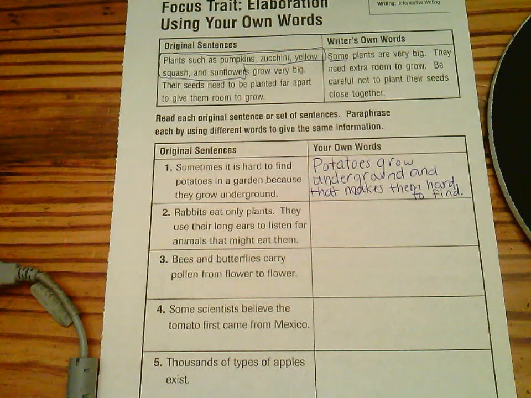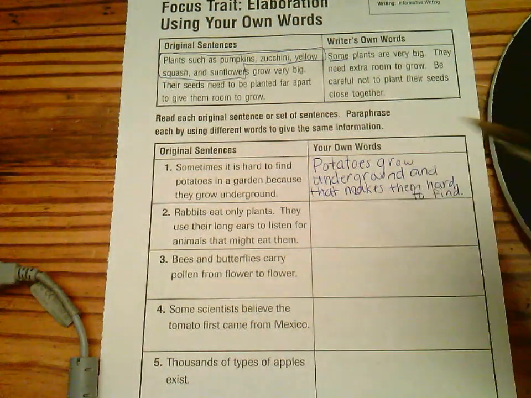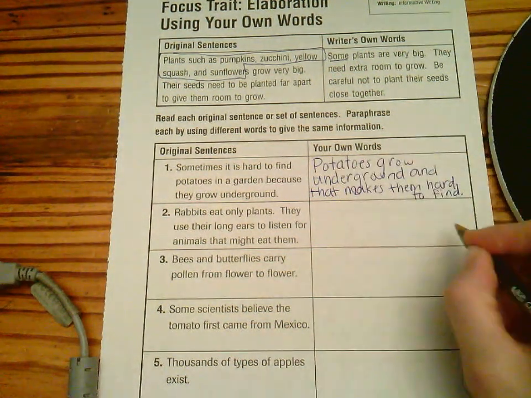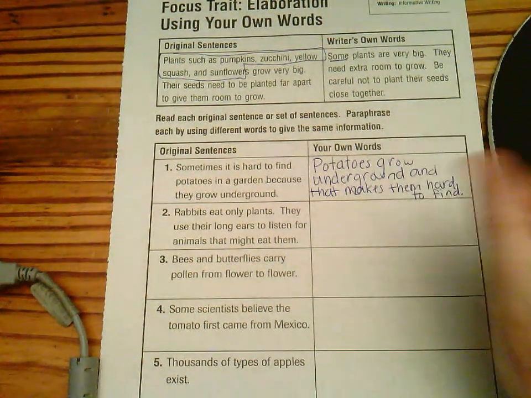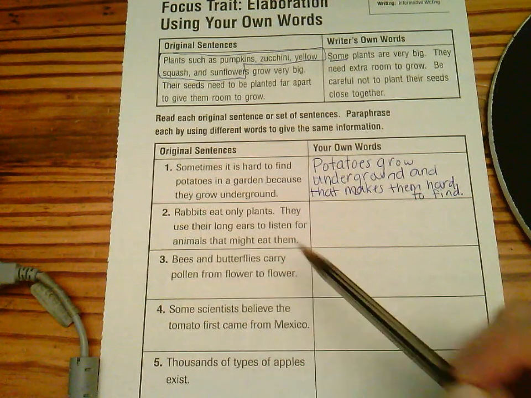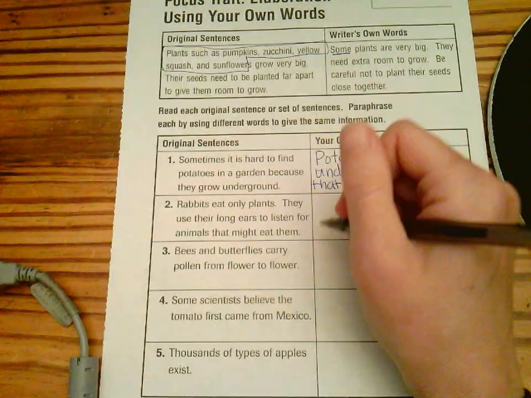All right, number 2. Rabbits eat only plants. They use their long ears to listen for animals that might eat them. Oh, that's a defense that God gave them, I think. So maybe I'll put that first. Animals have long ears to hear their predators. Oh, yeah, because predators are animals that eat other animals. Sometimes I try to find other words to use for the original words.